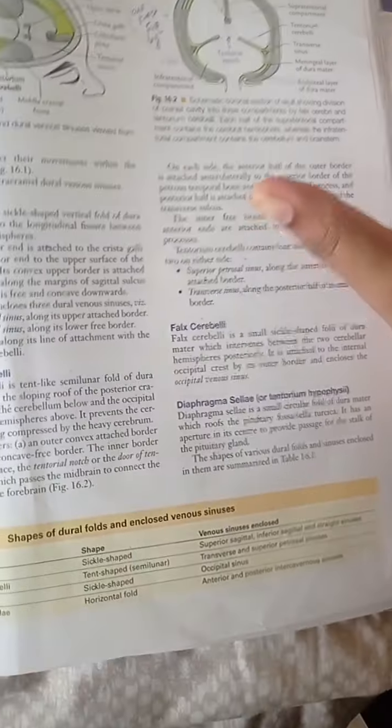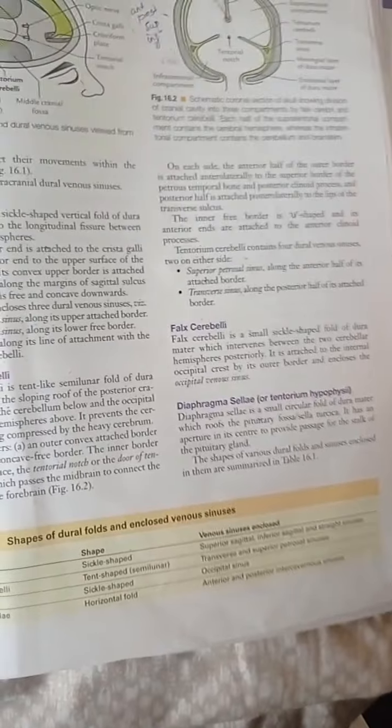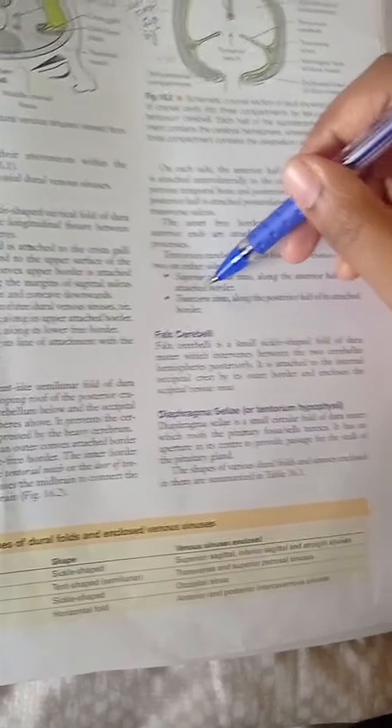Next is the sinus that is enclosed. There are two in number: the transverse sinus and the superior petrosal sinus.